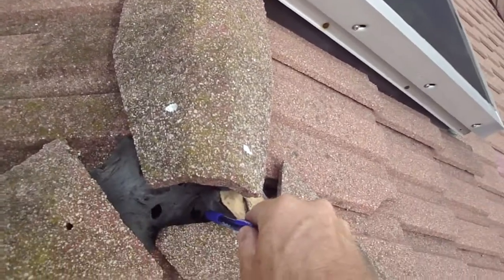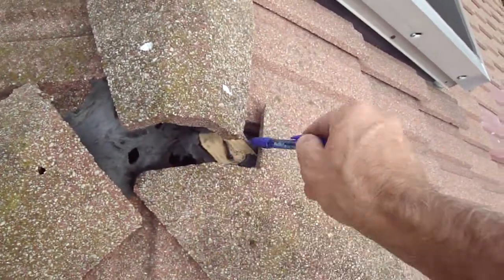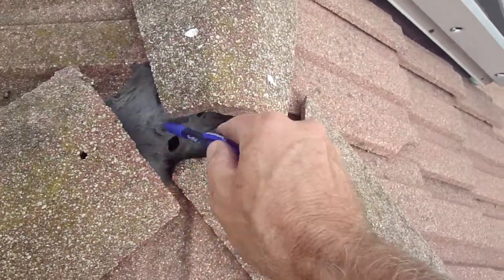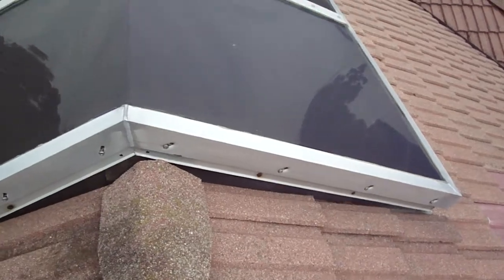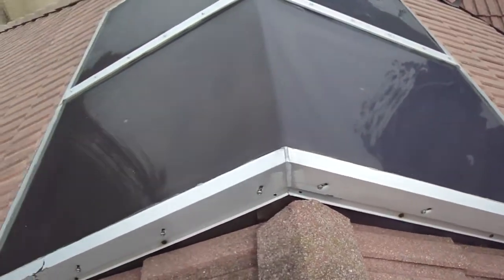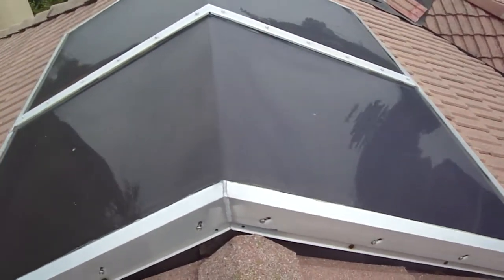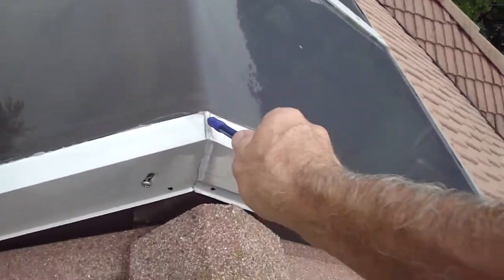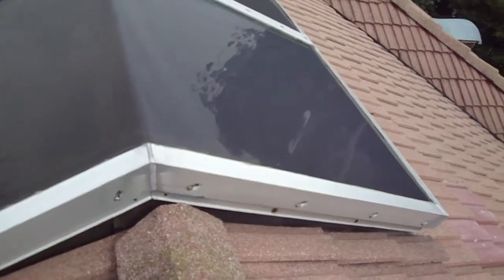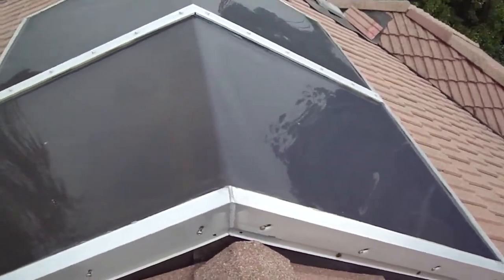This is wide open in here. I'm sure that there's some water getting in these areas. The skylight flashing doesn't look that bad. It's a copper flashing with a prefab skylight. You can see the seam is welded on the frame right here. So it's a custom skylight just for this application.